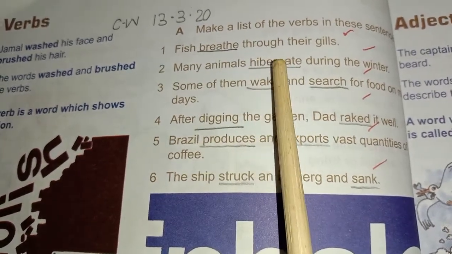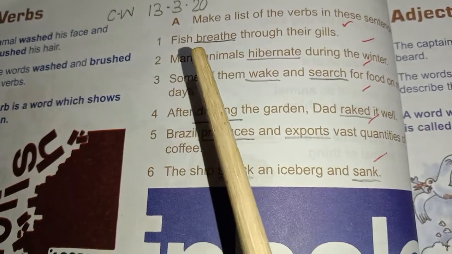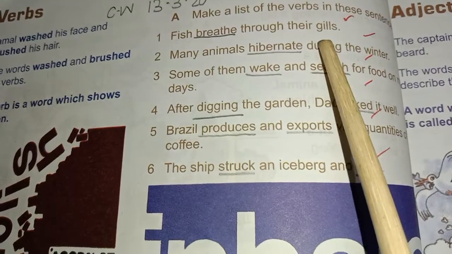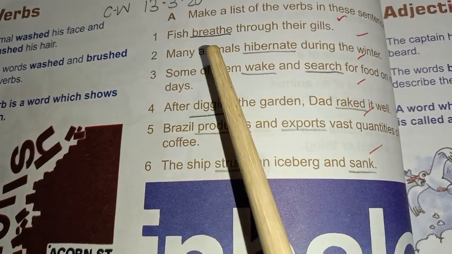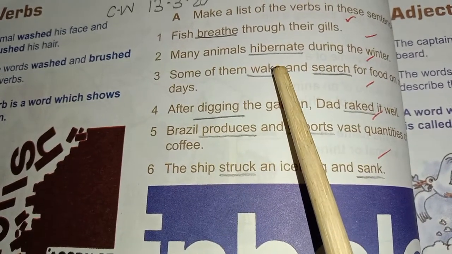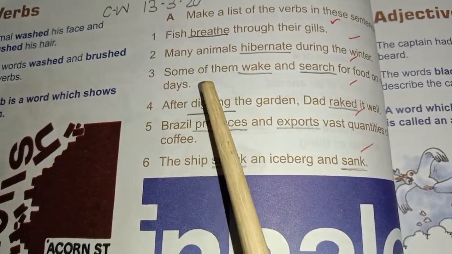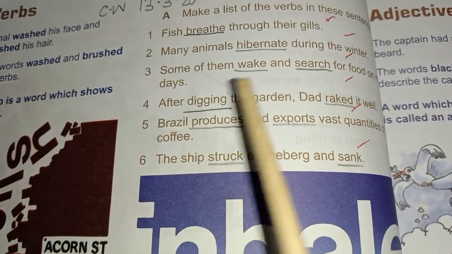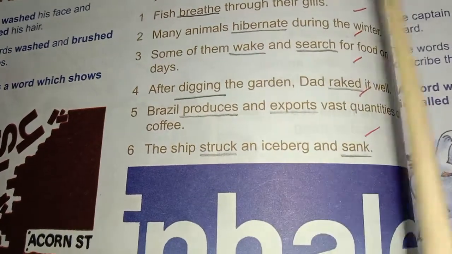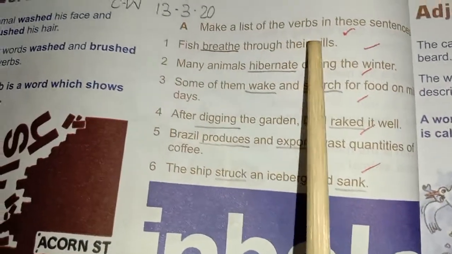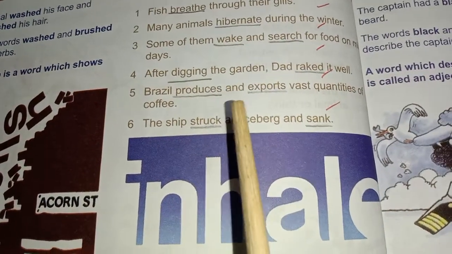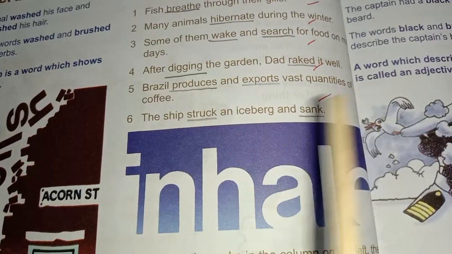Fish breathe through their gills. How do fish breathe? What does fish do with their gills? Breathe. Many animals hibernate during the winter. Hibernate is a process when animals go to sleep during the season of winter. Some of them wake and search for food during the day. Wake and search.